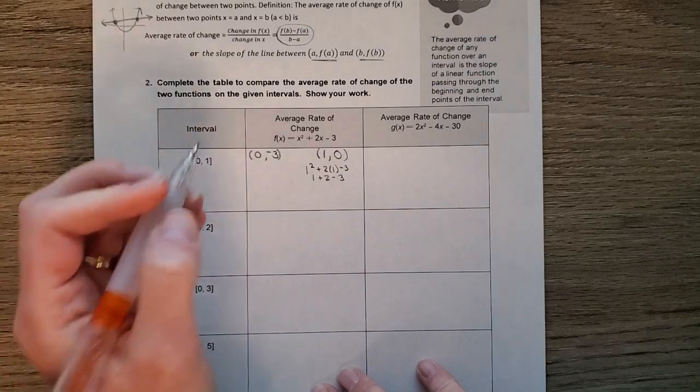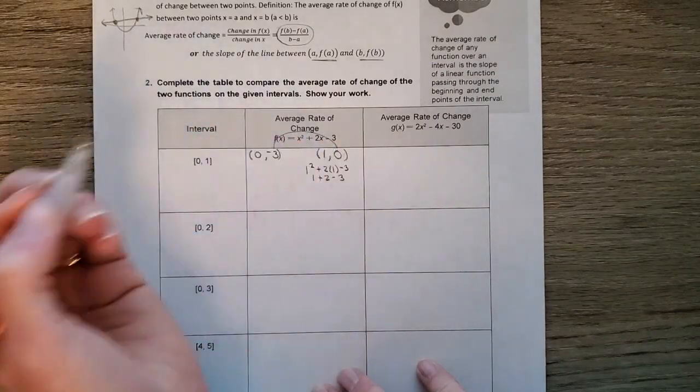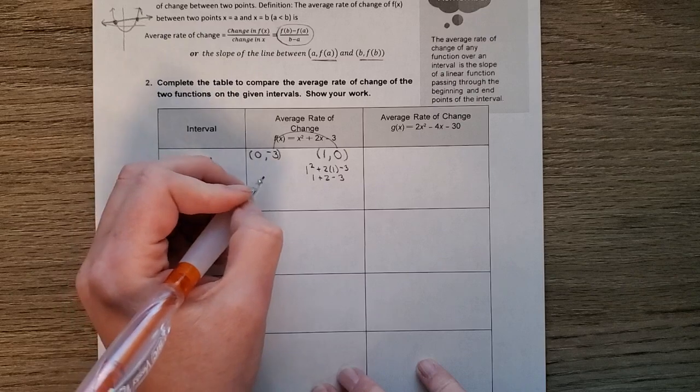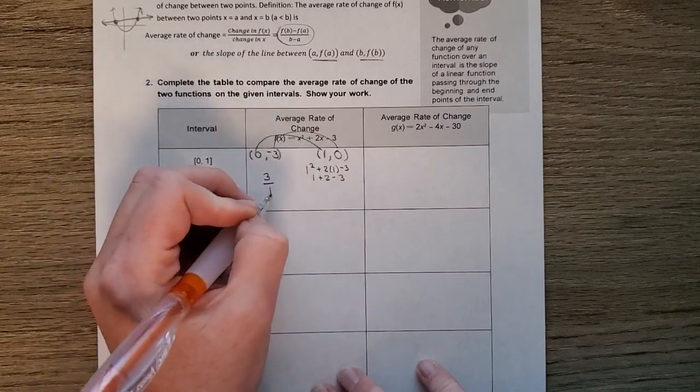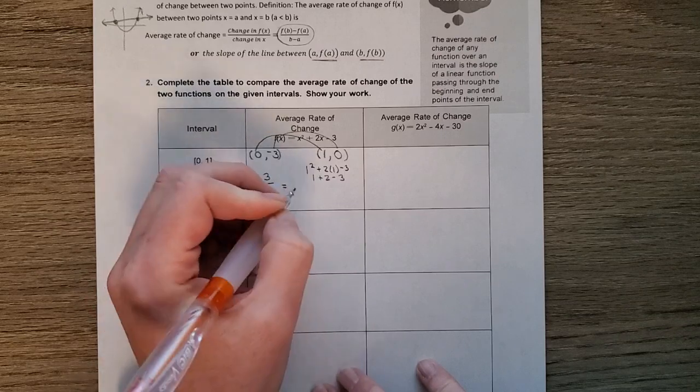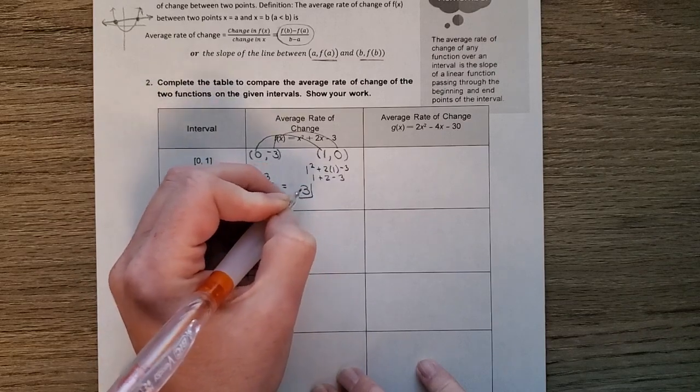So to find the slope, I like to just think of change in y. So going from -3 to 0 is up 3, over the change in x, 0 to 1 is up 1. So the slope, or the average rate of change for this interval, is 3.